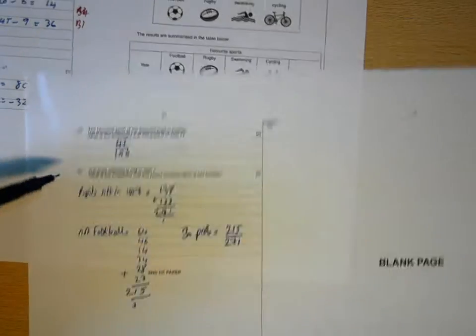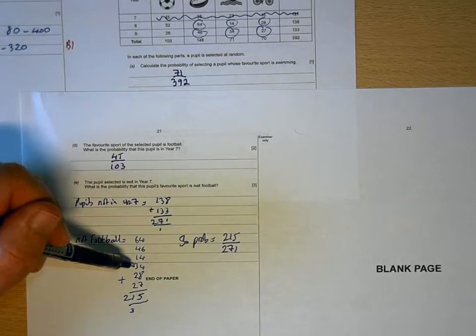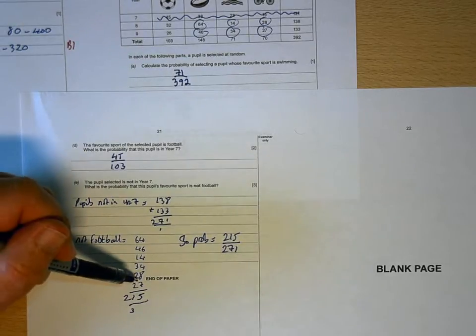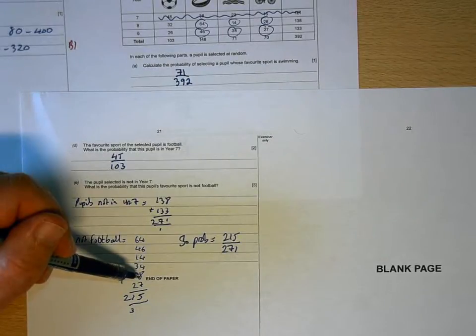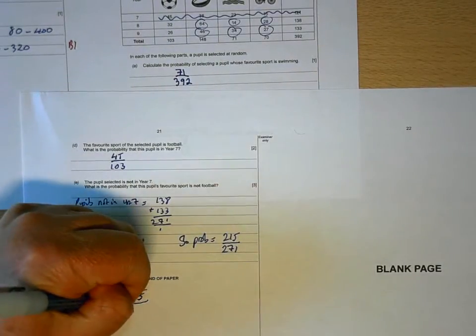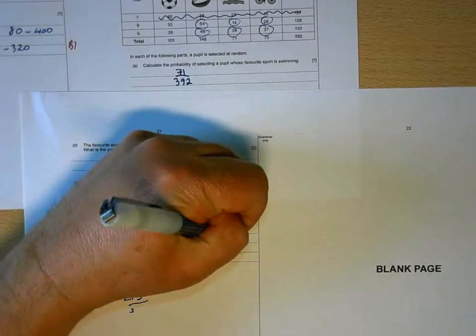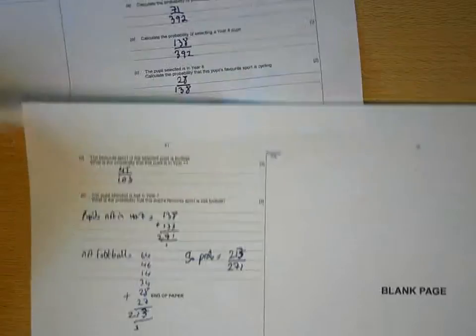I added this up wrong. 64, 46, 14, 34, 28, 27, 10, 18, 26, 33, yeah. So that should be 213 out of 271.